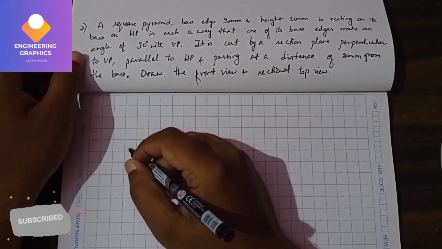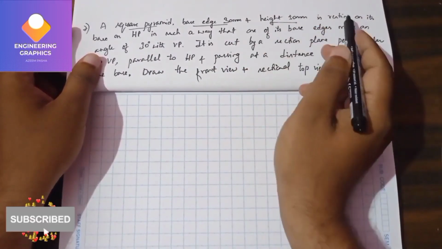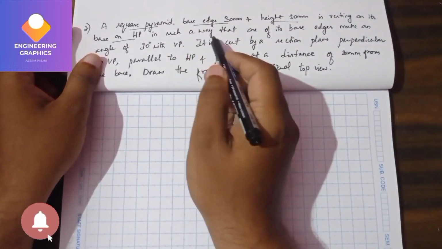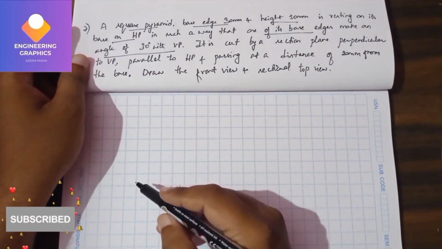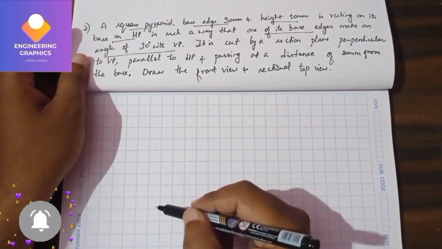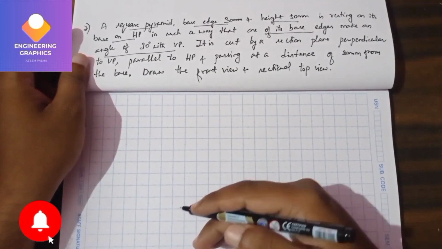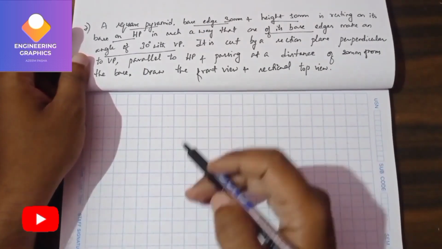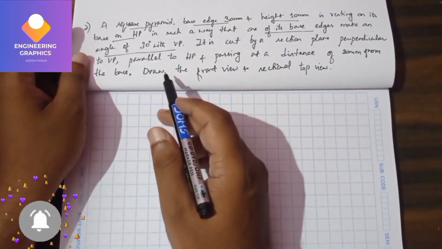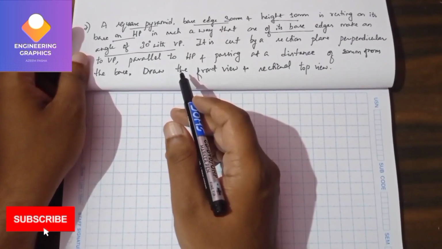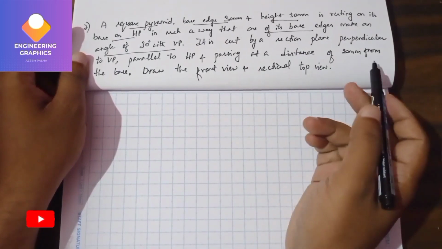Okay, so the next problem here is a square pyramid of base edge 30, height 50, resting on its base on HP in such a way that one of its base edges makes an angle with VP. So one of its base edges has to have 30-degree inclination to VP. That is our first position. It is cut by a section plane perpendicular to VP and parallel to HP, passing at a distance of 20 mm from the base.